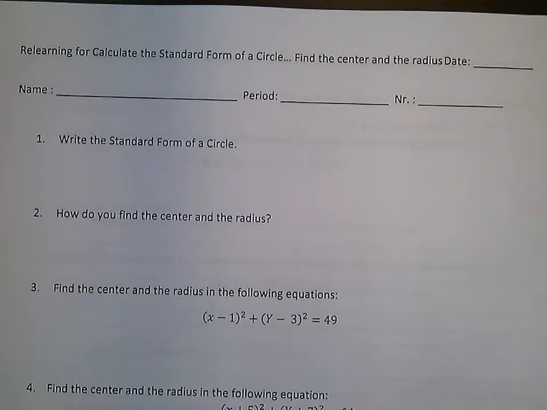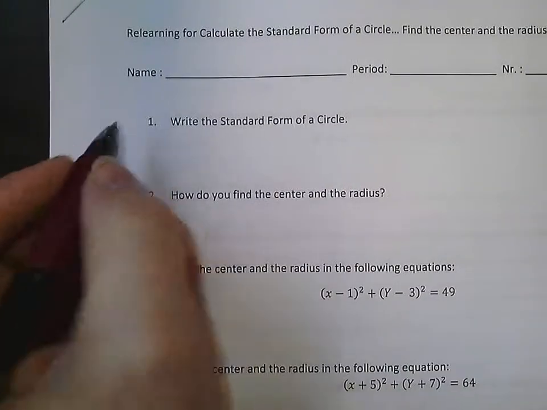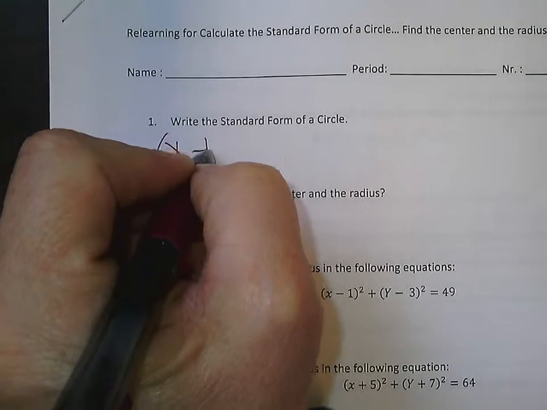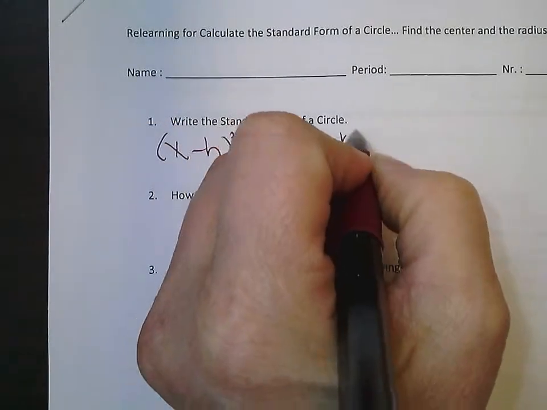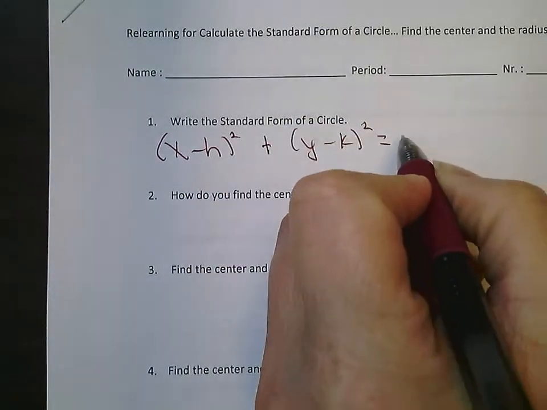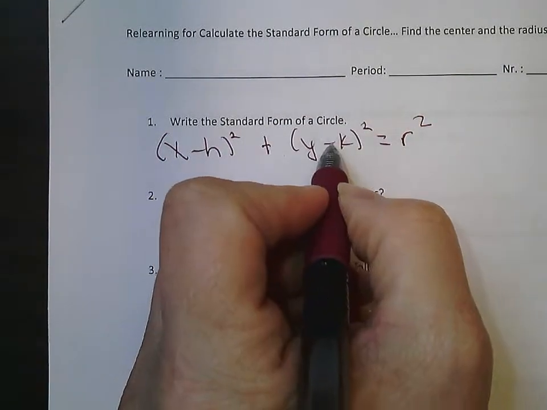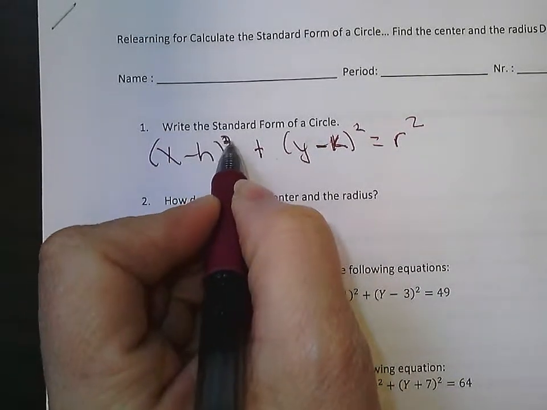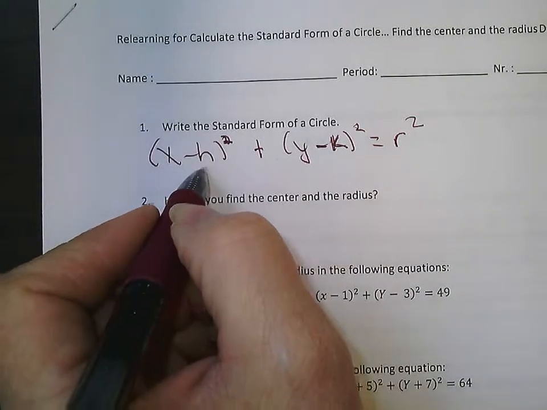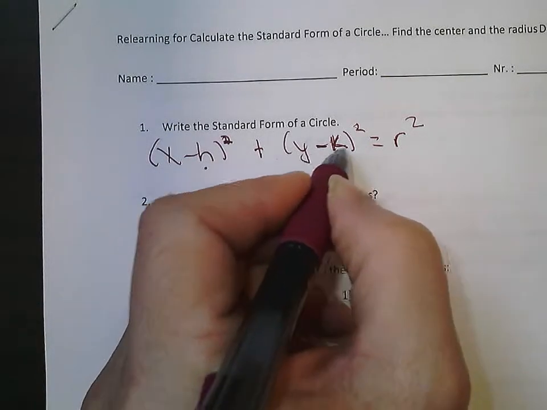Today what we're going to be talking about is the standard form of the circle. Basically, you have to memorize it. It's x minus h squared plus y minus k squared equals the radius squared. It looks a little bit funny, but if you look at it, you can see some patterns. The x minus h is squared and the y minus k is also squared.